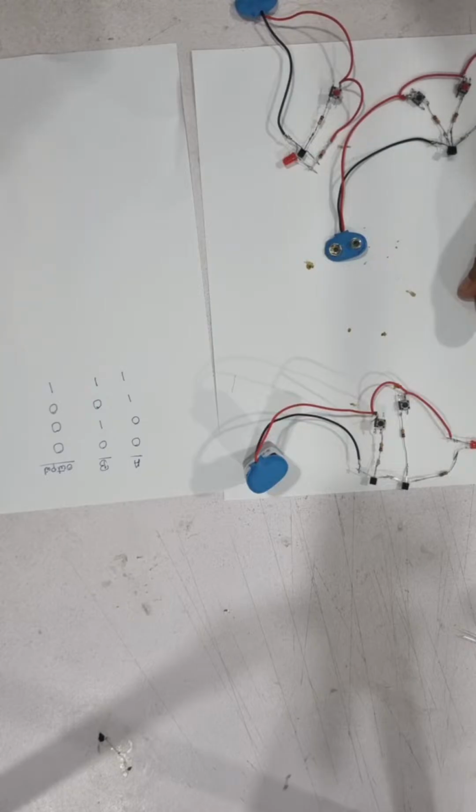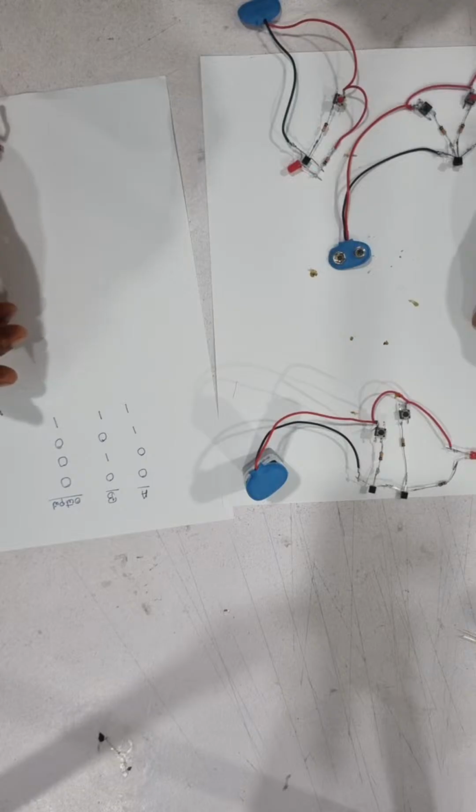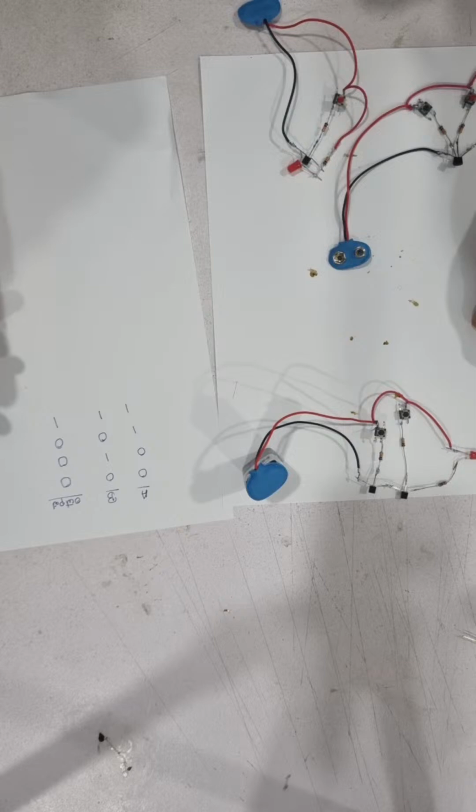So which gate does it represent? Just put a comment. Which gate: AND, OR, or NOT?